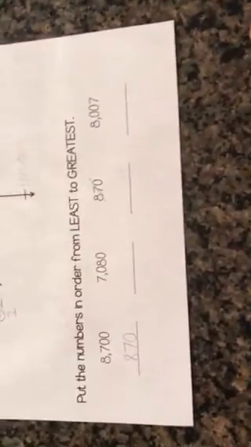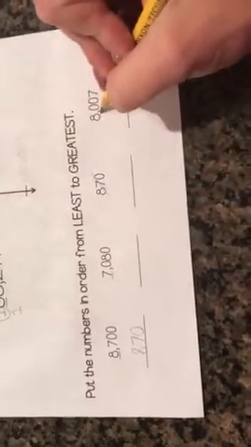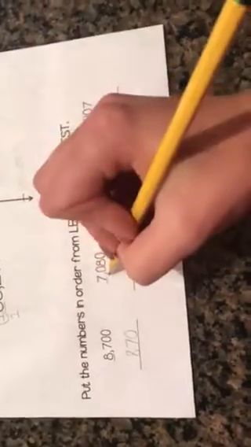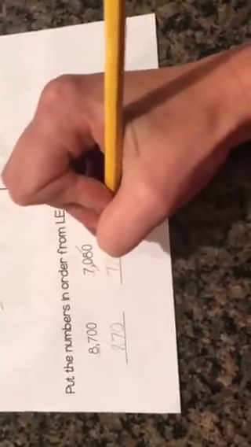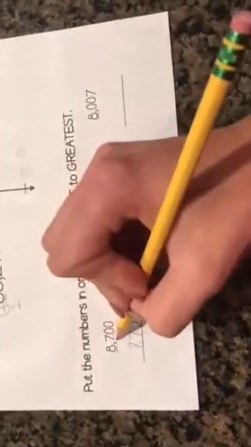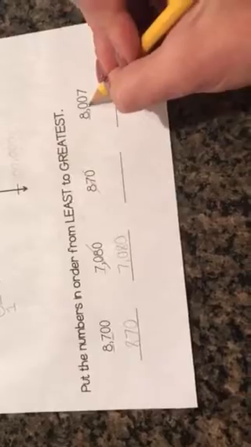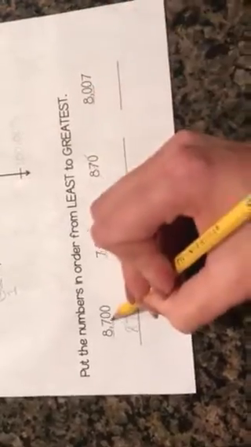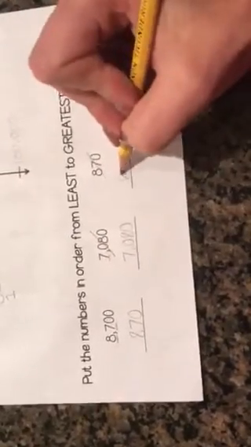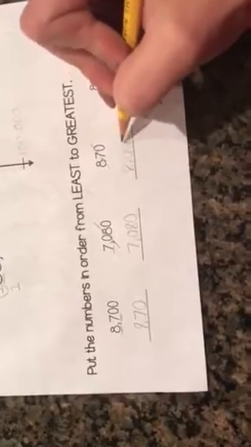Now the rest of them were in the thousands. So now let's look at that first digit. 8, 7, 8. Ooh, that narrows down another one for me because this 7 is smaller than the 8s. And now let's look at my 2. Well, I've got the 8s there. Let's look at my next digit. 7 and 0. 0 is smaller than 7. And then that's my final one.